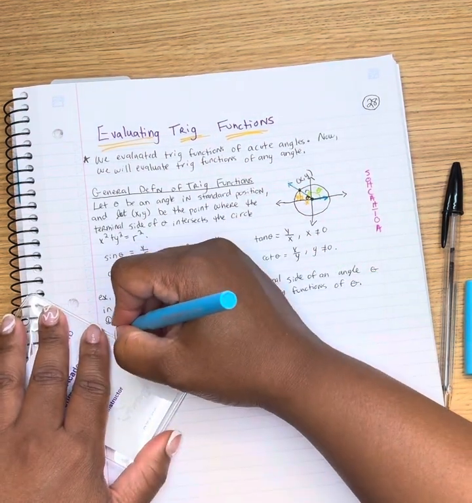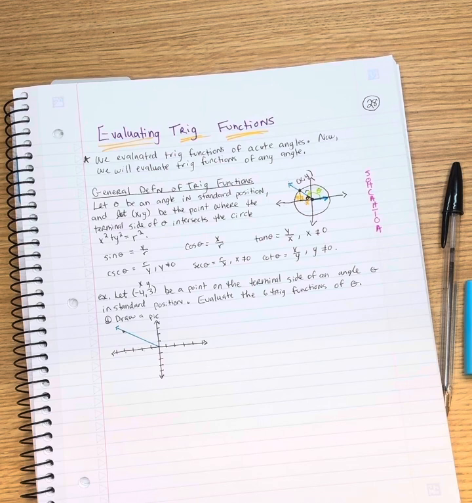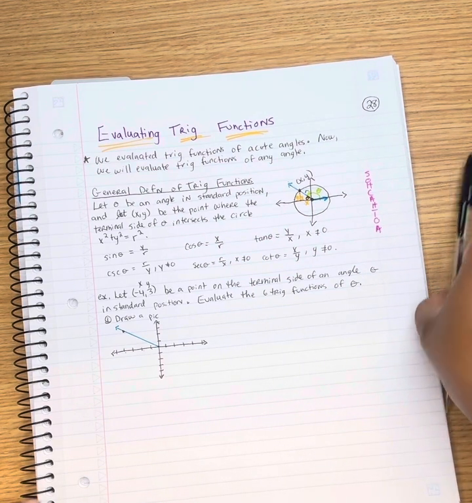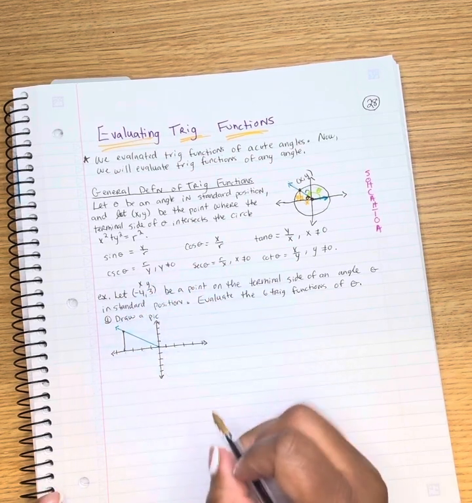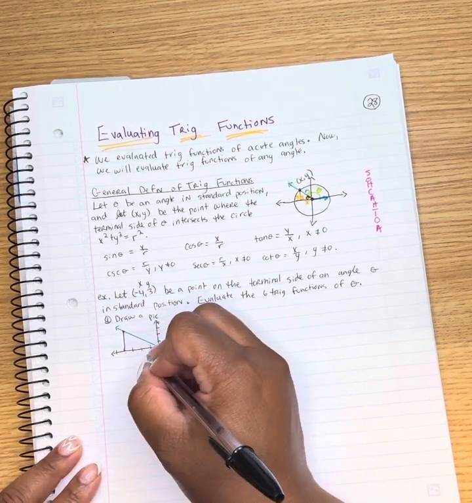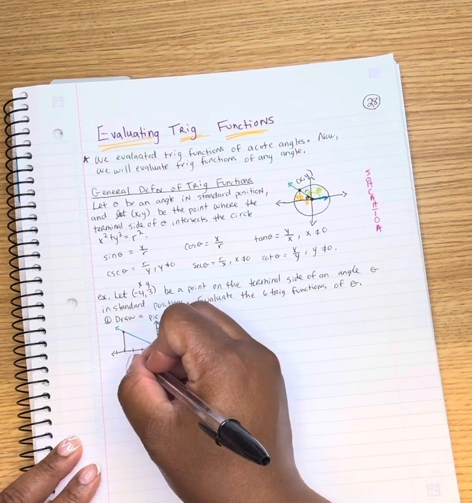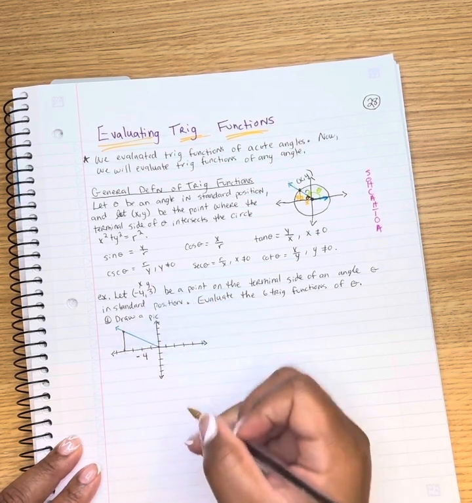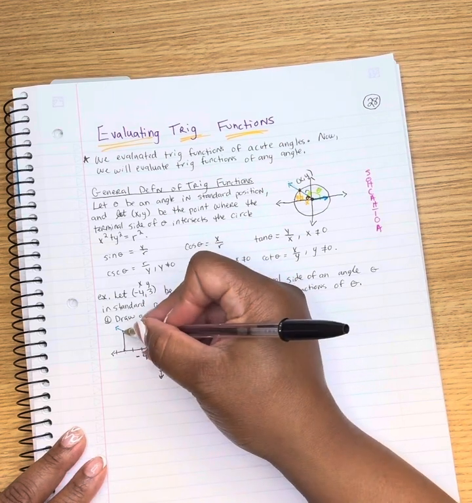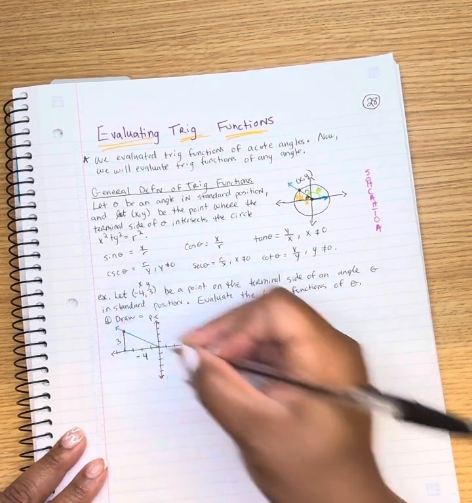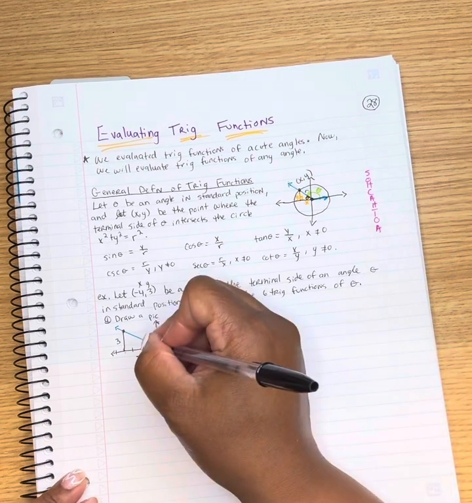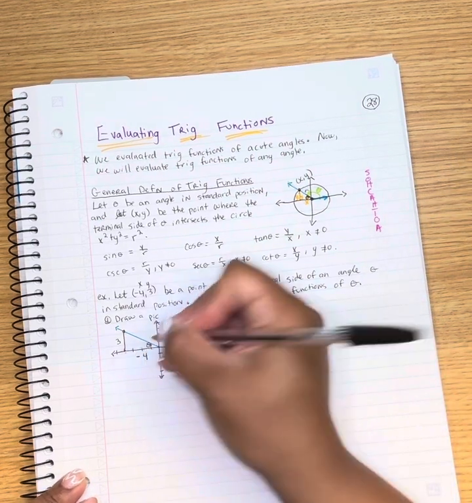Okay. And so, to keep this the way we want it, all right, we know this is 4, or negative 4. All right. We know from here to here, our y is 3, and our theta is here.